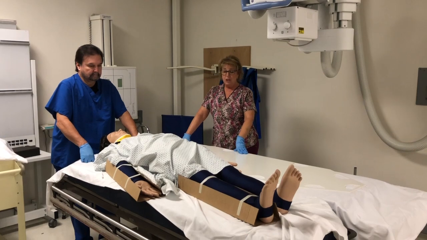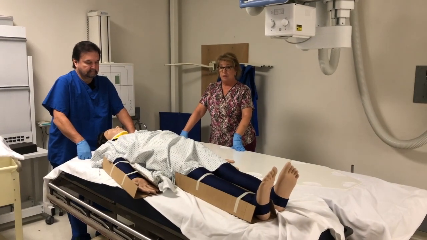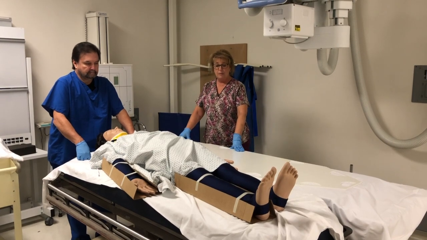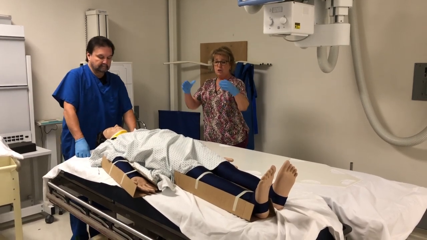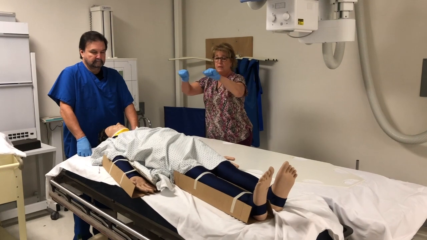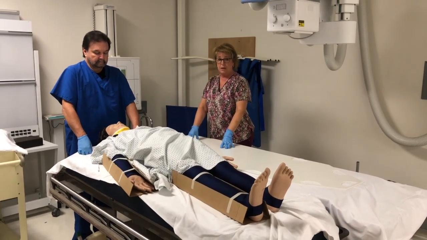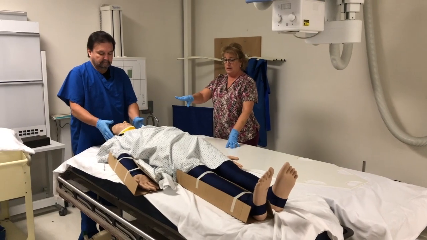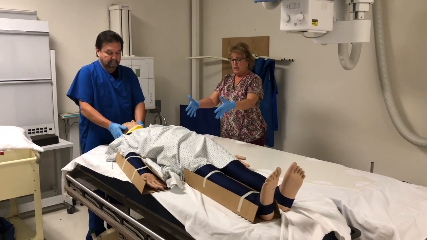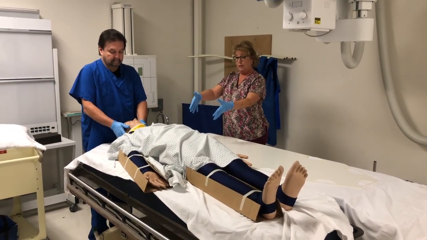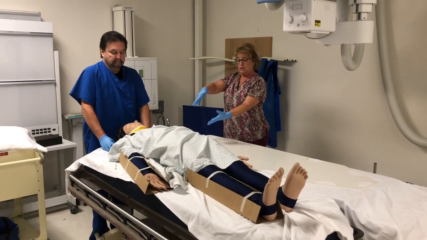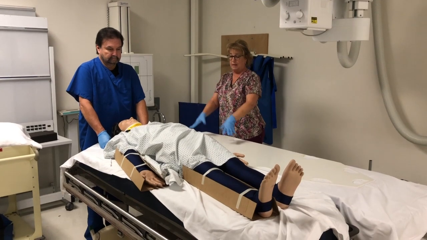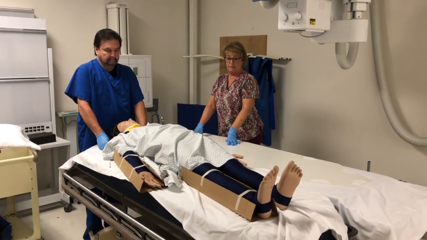So typically this would be at least a 3-person move, if not a 4-person move, because normally you would have 2 or 3 people rolling the patient to place the slider board under them, and then you would have another person at the head of the patient turning the head with the body rotation to make sure that the head always stays in alignment with the body, because we have not ruled out a neck fracture yet.